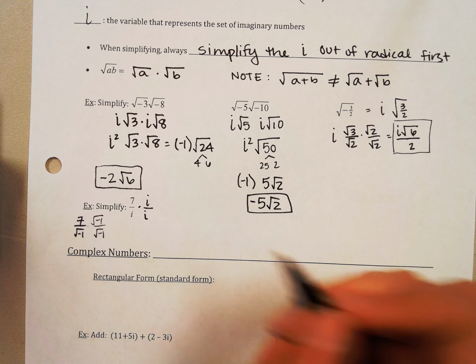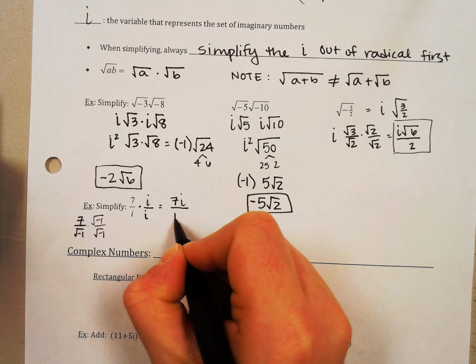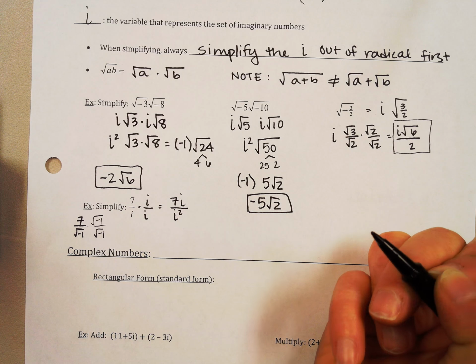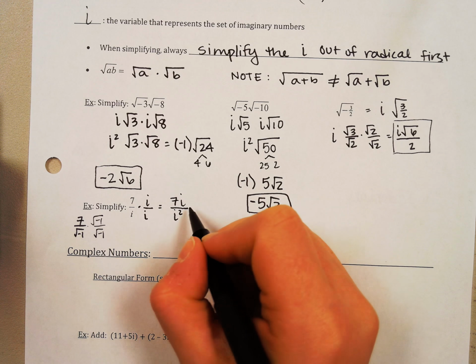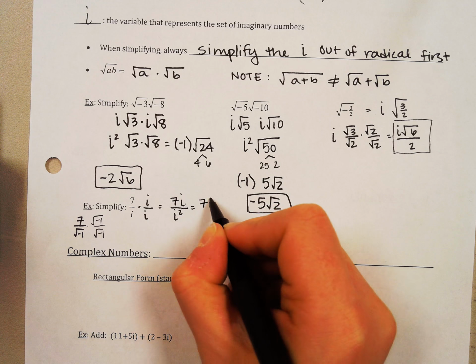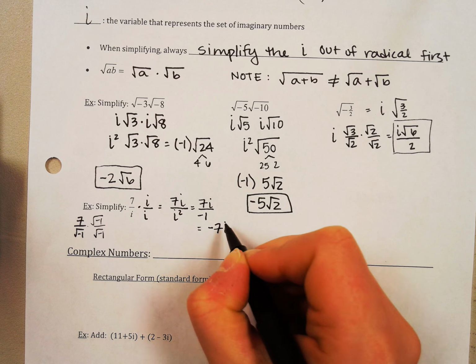Multiply by i over i. So on the top we'll get 7i, on the bottom we get i squared. And then again, i squared, square root of -1 times square root of -1 is just -1. So 7i over -1, which will be -7i.